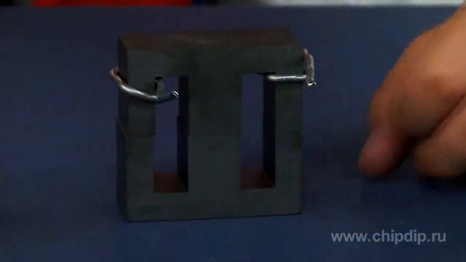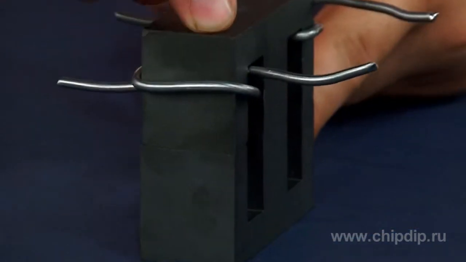However, there are some interesting points. The first one relates to the fact that not everyone knows what is considered to be a winding turn. For example, there is a task often asked by professors in different technical universities and colleges. Transformer hardware has two turns of wire. It is required to determine the transformation ratio.